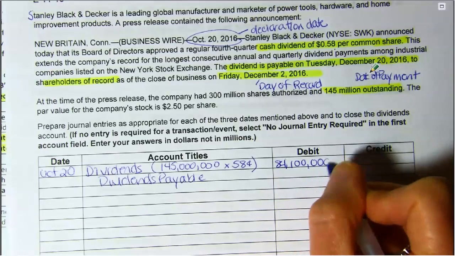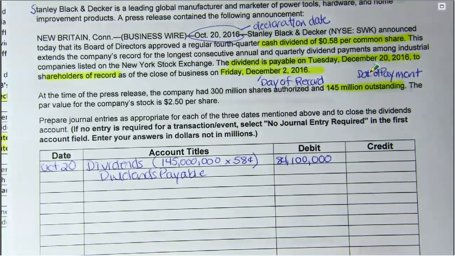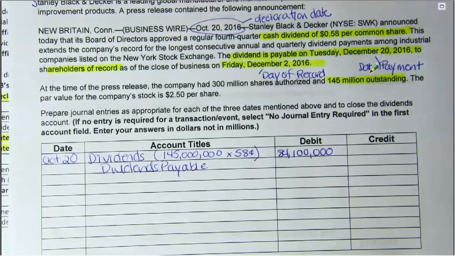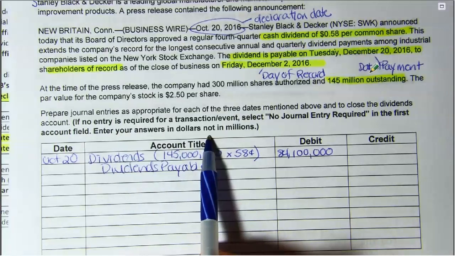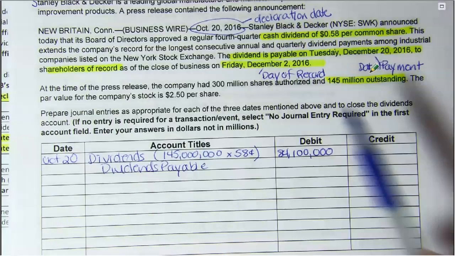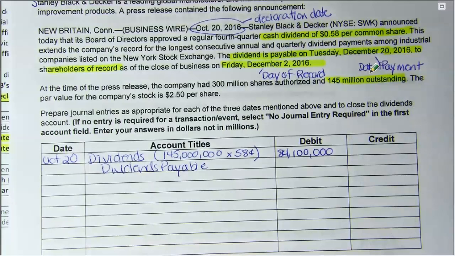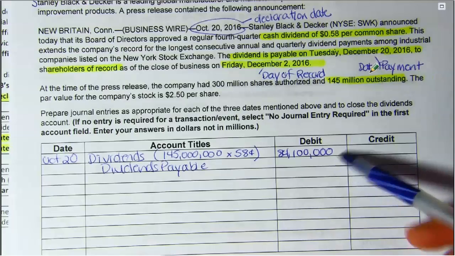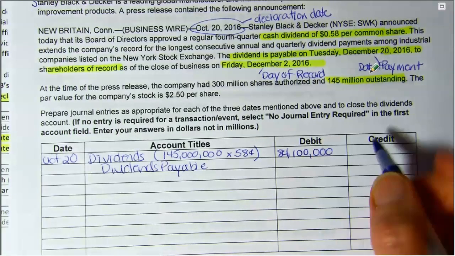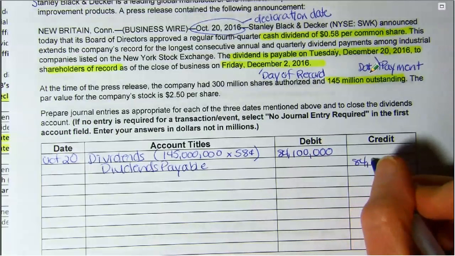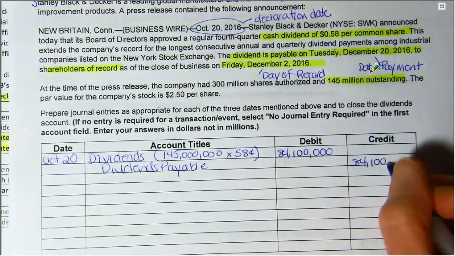Now I'm not sure if you do this on Connect, I can't remember whether I give you this one or the M11-8 one below, but it may tell you to ignore the zeros. Oh, here we go. And enter your answers in dollars and not in millions. So what you would use is 84,100 instead of as I did here. You would leave off those last 3 zeros. I don't think I signed this one. I think I signed 11-8.